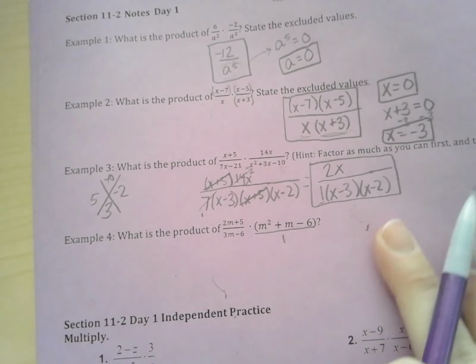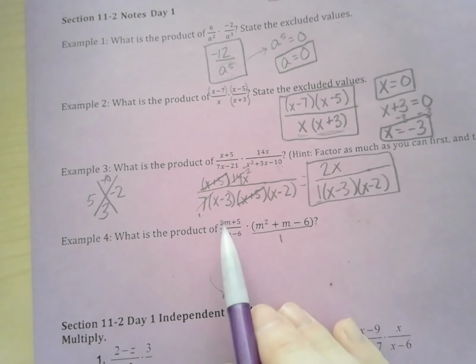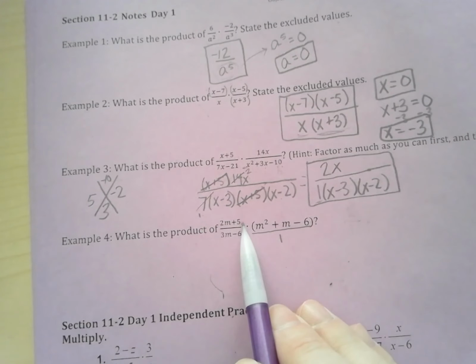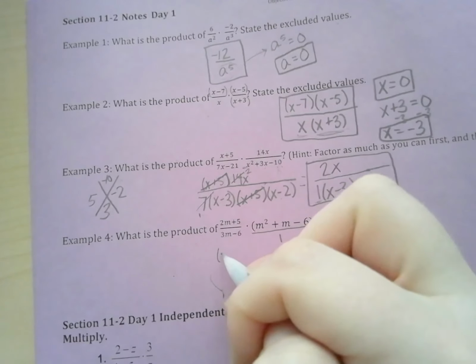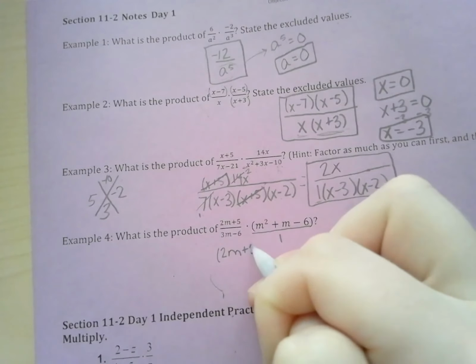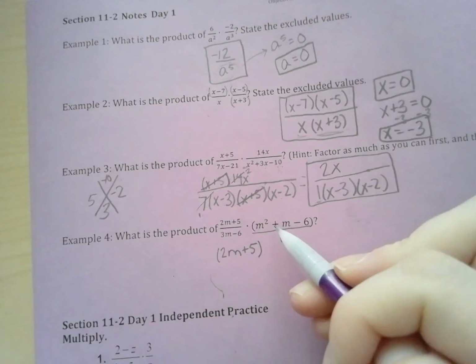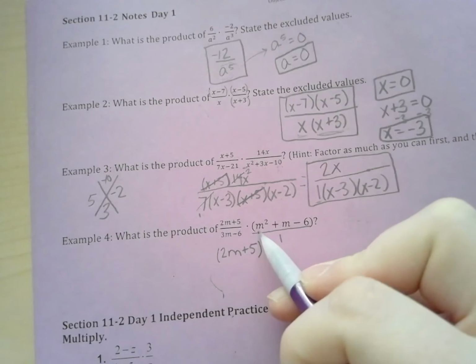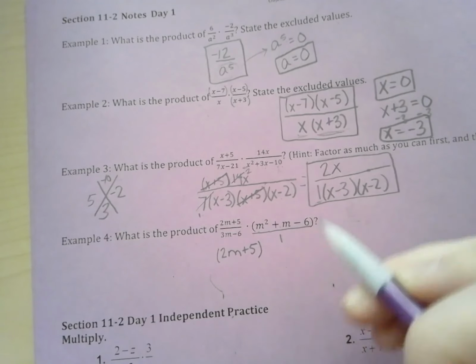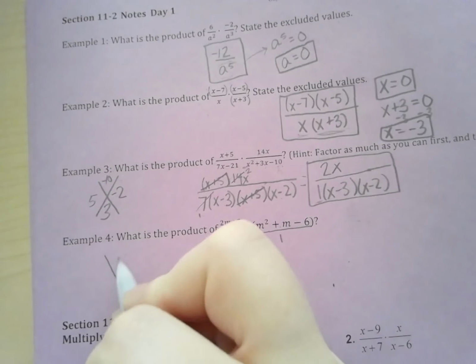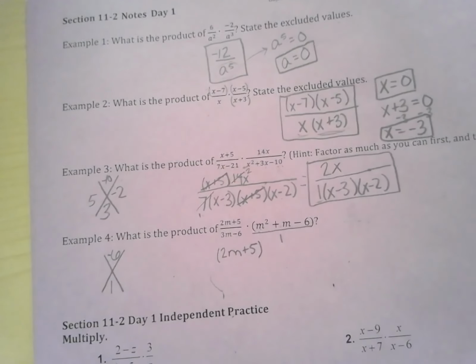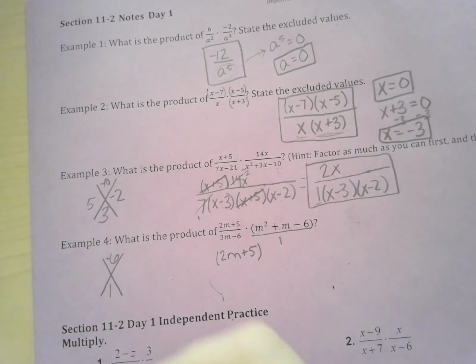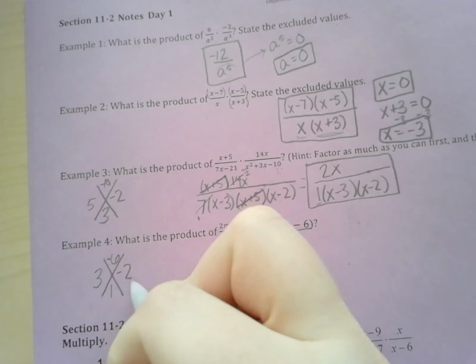My next part is to factor everything that I possibly can. So, 2m plus 5. Is there anything that I can take out of both 2 and 5? Nope, don't think so, so I'm going to write it again. But remember my parentheses, because they are two parts. And then on this side, I have m squared plus m minus 6. Well, there's 3 parts, so I'm going to use my x term factoring. I'm going to put negative 6 at the top and a positive 1 at the bottom. So 2 numbers that multiply to negative 6 but add to positive 1. I believe that is 3 and negative 2.